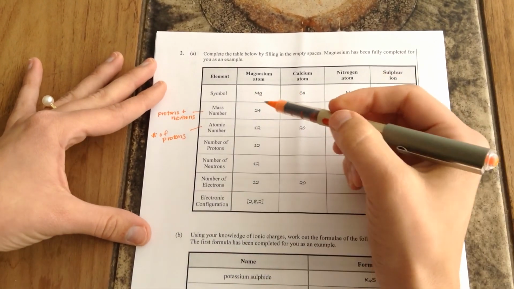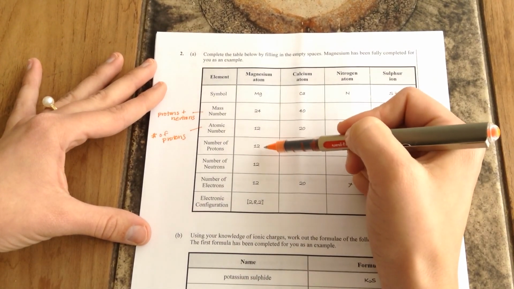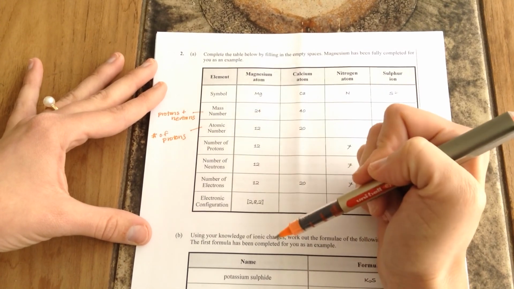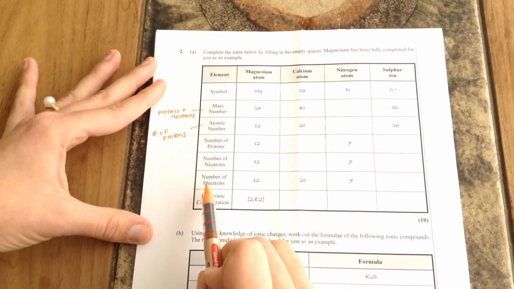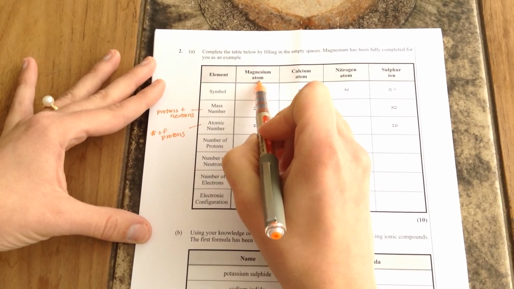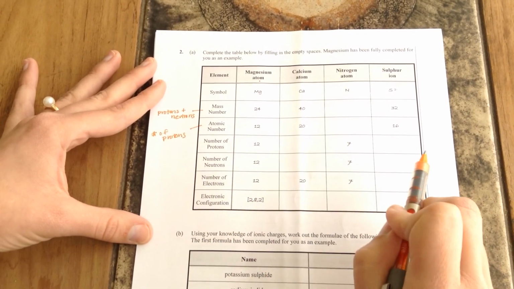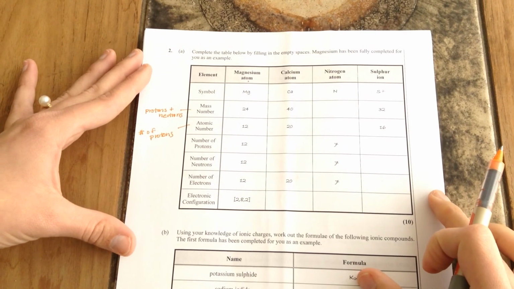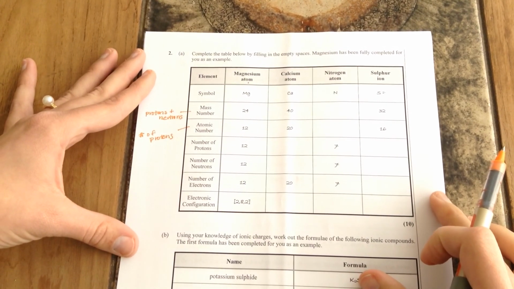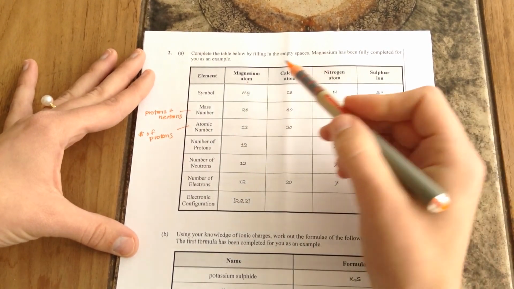And you see with magnesium, protons and atomic number are the same. Protons and neutrons add together to give us the mass number. To find the number of electrons, if it's an atom, it's neutral, so the electrons and the protons are exactly the same. And we'll talk about what it is in an ion when we get to the end. So the next one we're looking at is a calcium atom.